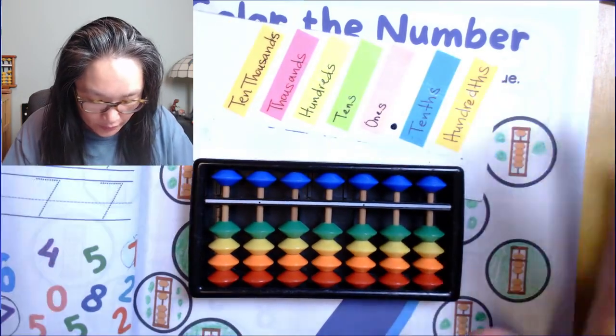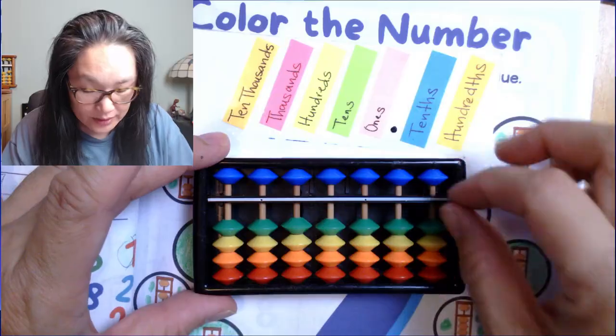So again, the first thing we need to do is understand how to read the abacus.